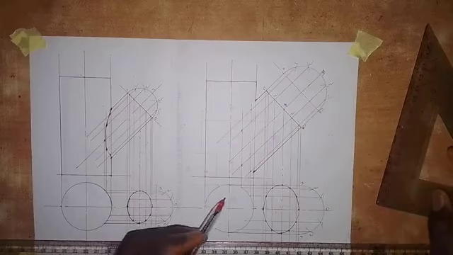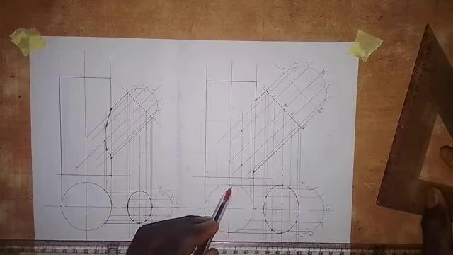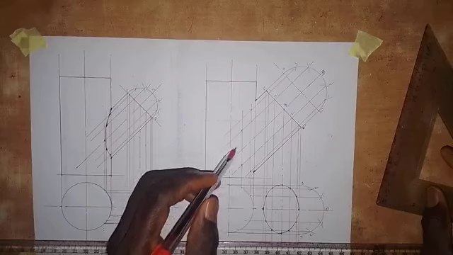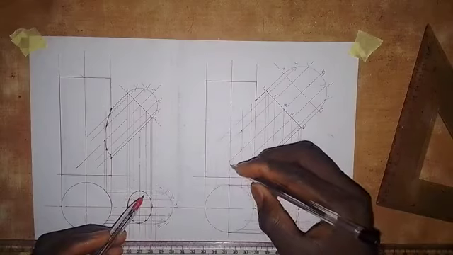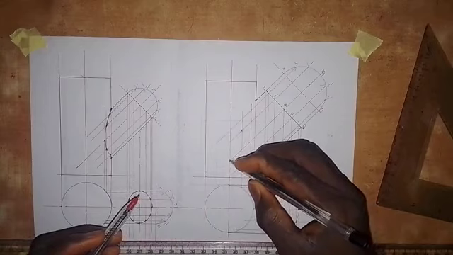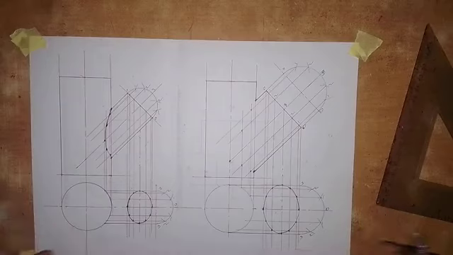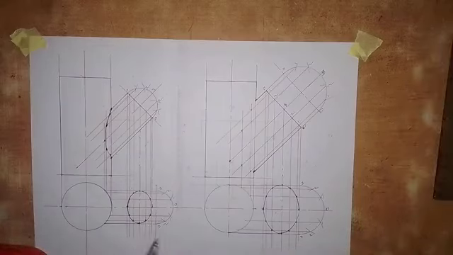Then lastly, we have horizontal line 3 touching the circle at this point, and we have already drawn a center line. This vertical line 3 intersects inclined line 3 at this point here. So they intersect at this point. Okay, so we take note of that. Now let's look at what we are going to form as the shape of the intersection.